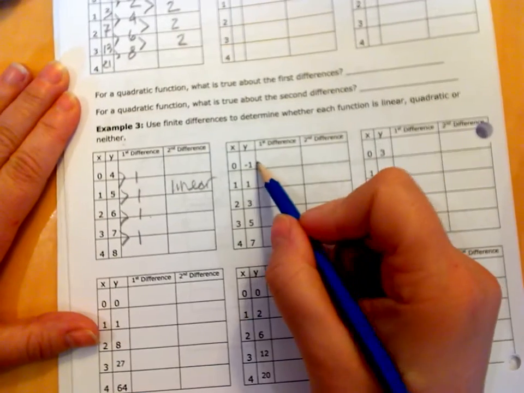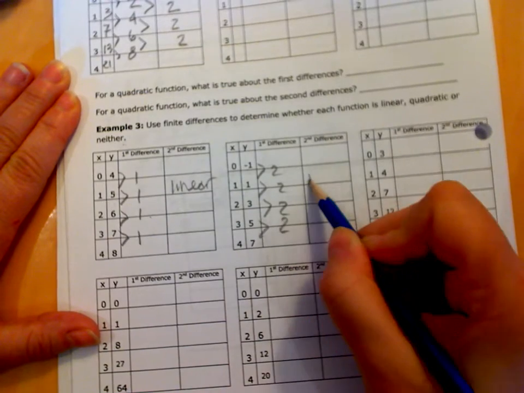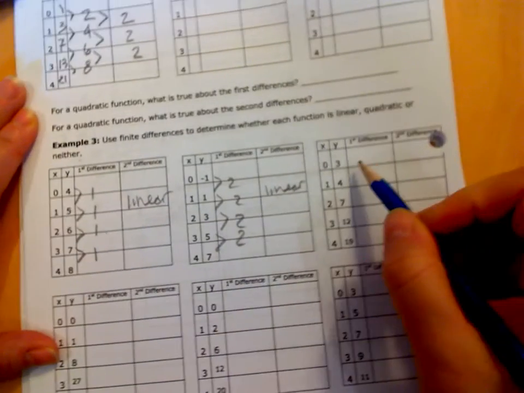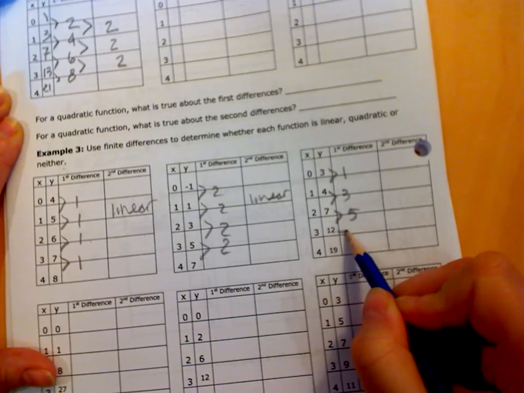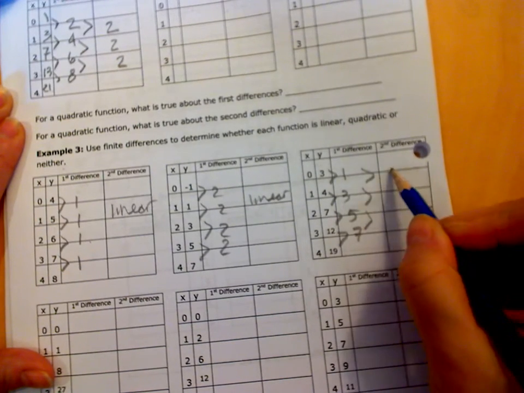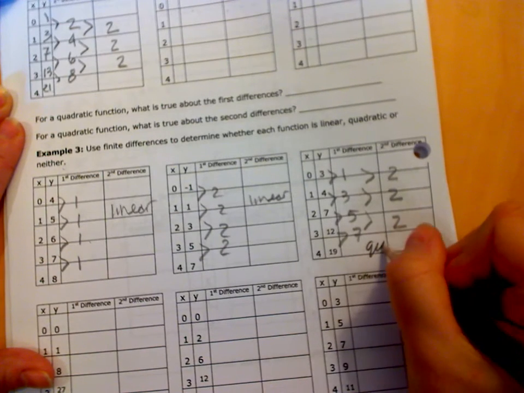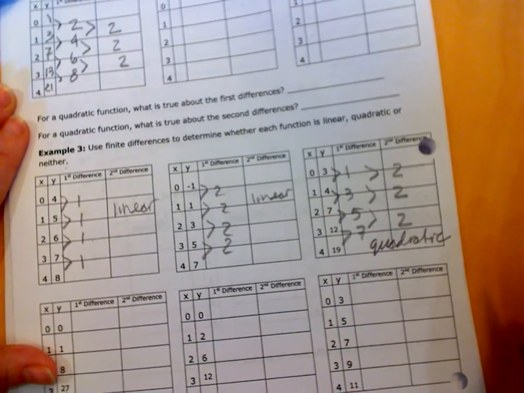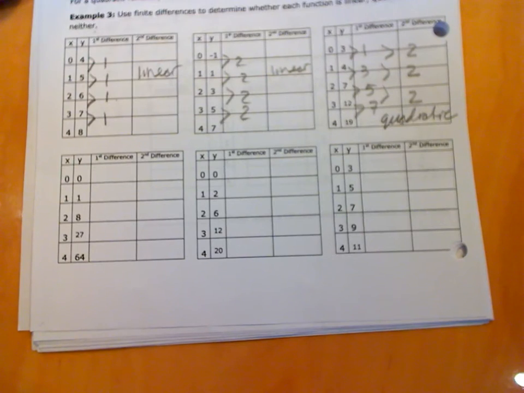Here, we're going up by 2, 2, 2, 2. It's linear. Here, we're going up by 1, 3, 5, 7, so those aren't the same. However, that's going up by 2, that's going up by 2, that's going up by 2, so it's a quadratic. And I think you get the idea. Okay, so take a look at these. If you like, you can pause the video so you see the questions and give them a try.